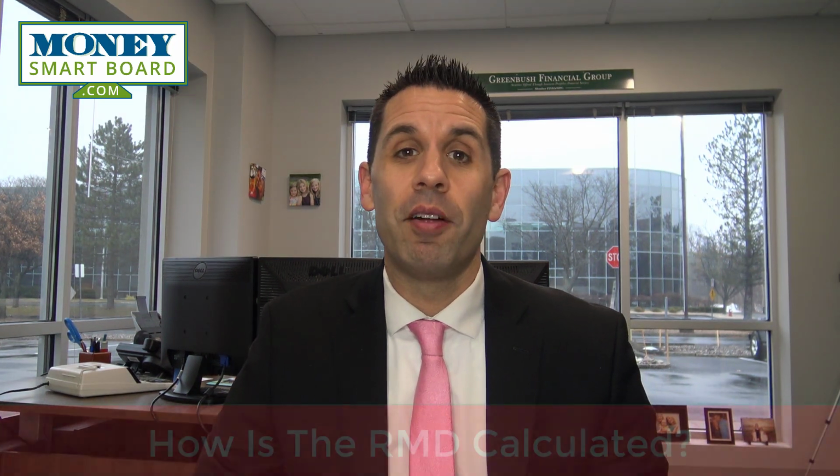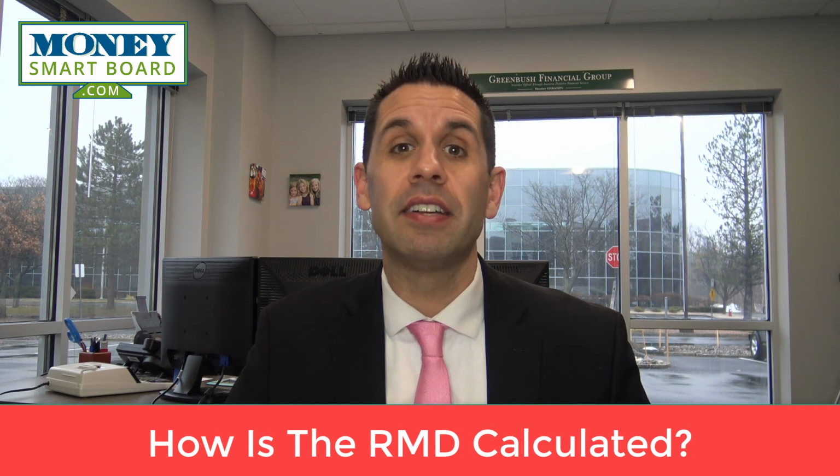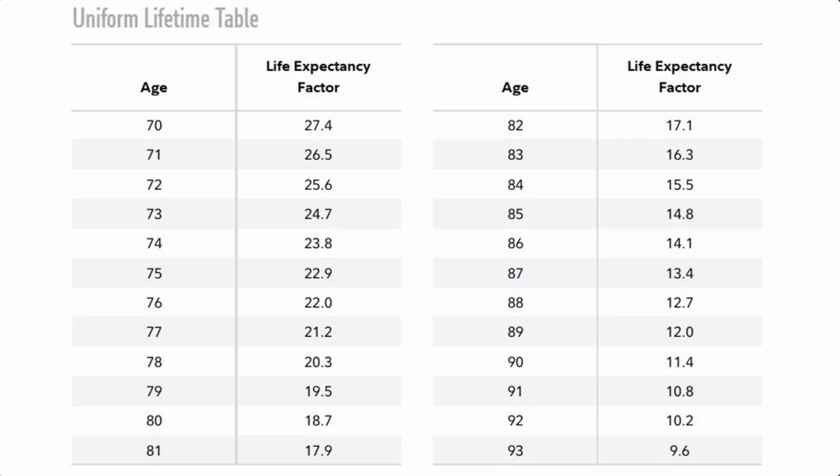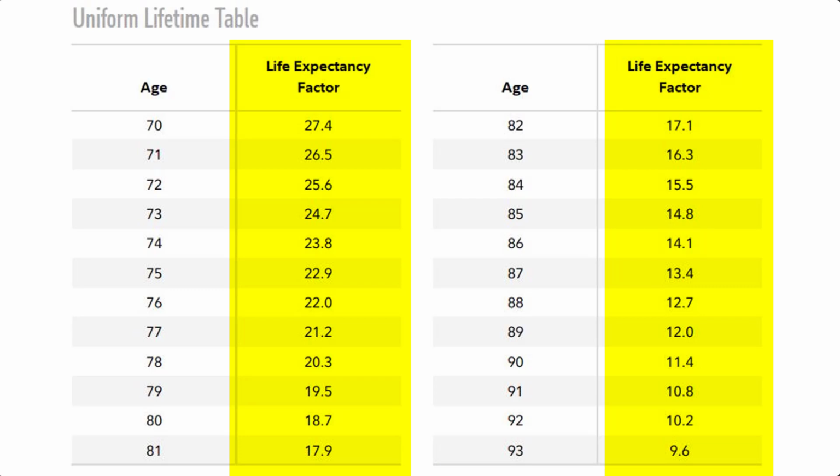So how is your RMD calculated each year? The IRS actually makes this very simple. They've got a table called the Uniform Lifetime Table, and I'll show you what it looks like here. You're going to see one column for your age and one column that has something called a distribution period. So all you do is find your age in the chart, go over to the right, and circle the number that's in the distribution period column. Now you take your 12/31 balance from the previous year and divide it by that number you found in the distribution period column, and that is your RMD for the year.